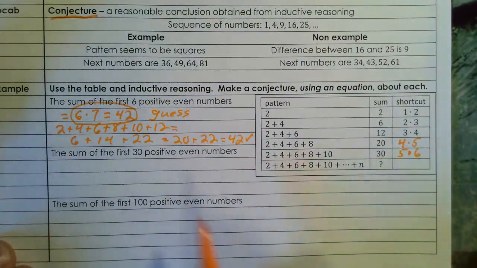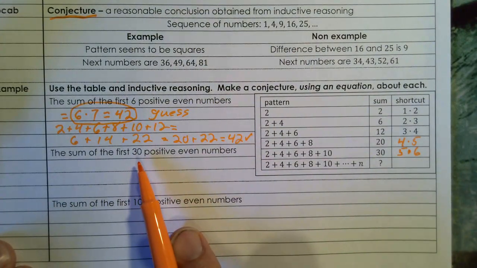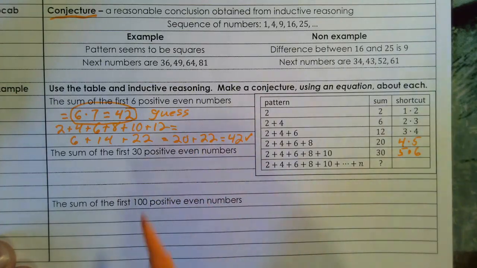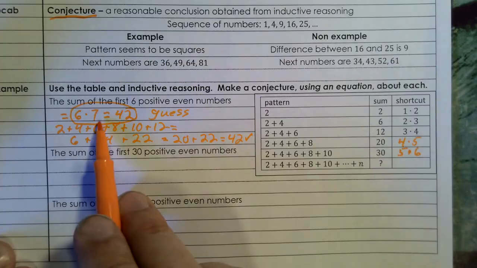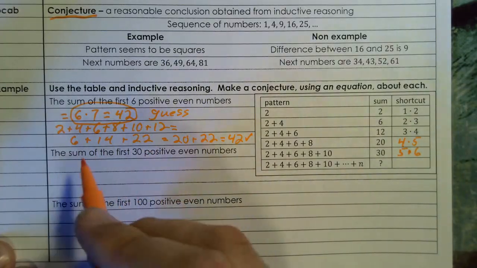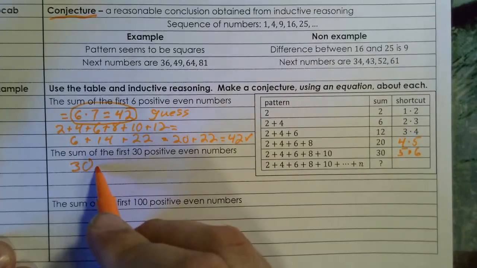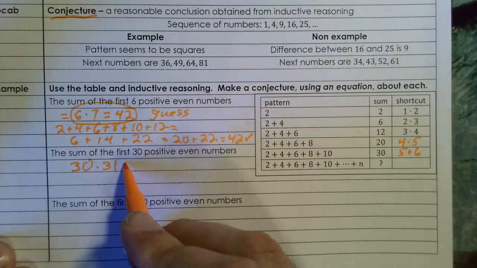Now, we could try to add up the first 30 positive even numbers, but I don't want to do that. I want to use a guess, a conjecture again. So if the first 6 was 6 times 7, the first 30 should be 30 times 31.